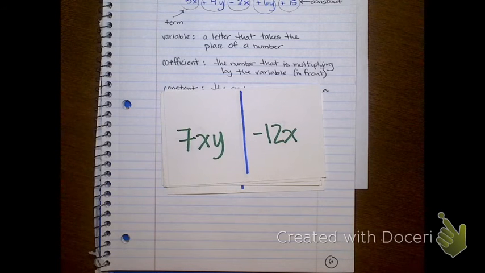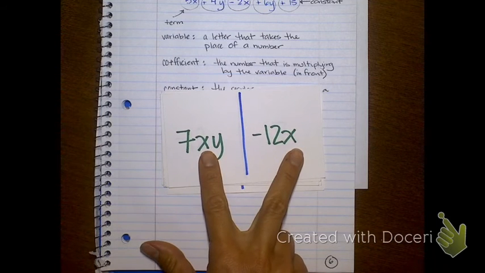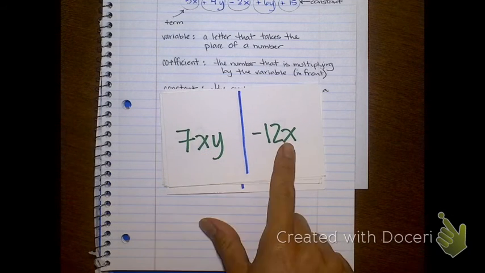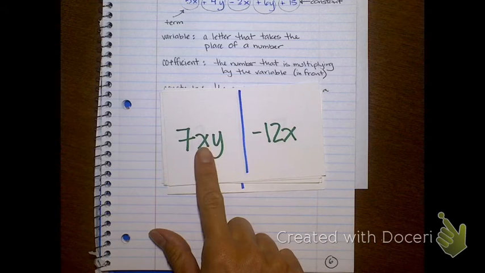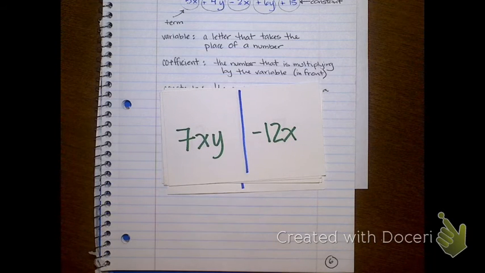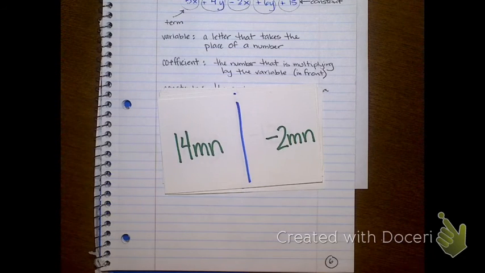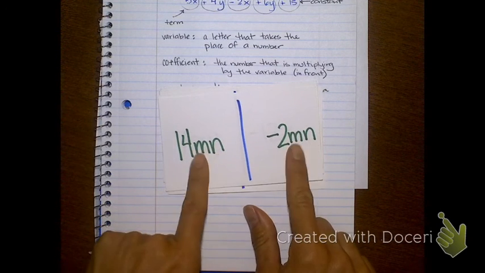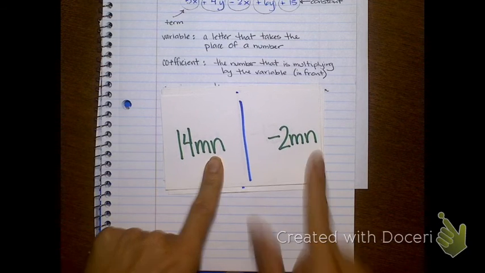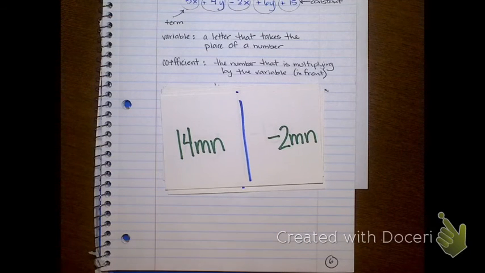You guys are kind of unsure. Do they have the exact same variables? No. One has x, one has xy. So these ones, not alike. Okay? What about this one? What variables do they have? So are they alike? Yes. Okay. Now, what about this one?